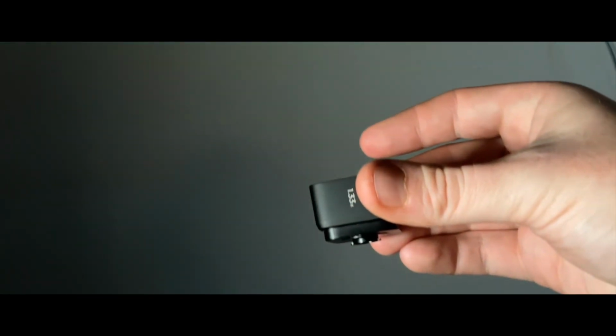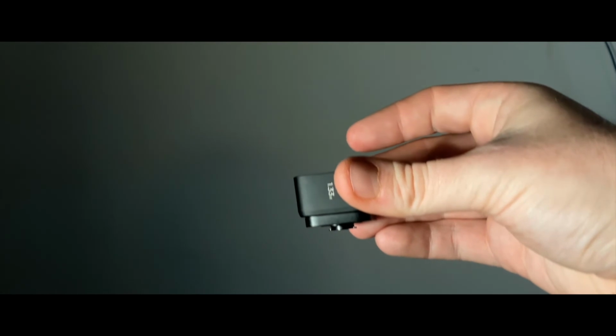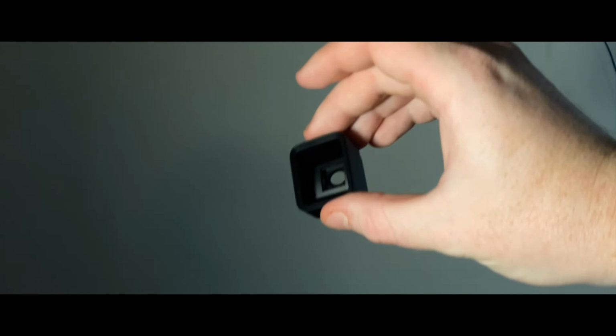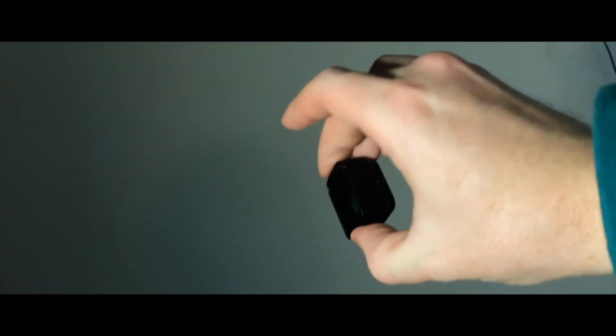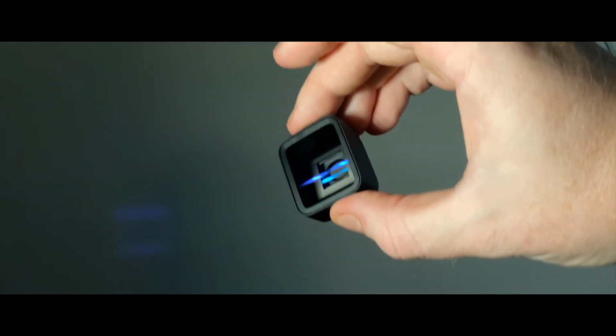You're going to be able to use a Moment Anamorphic Lens with Apple, Samsung, Pixel, and OnePlus devices. The Moment Anamorphic Lens weighs in at 37.6 grams, which is significantly less than the Sandmarc Anamorphic Lens.